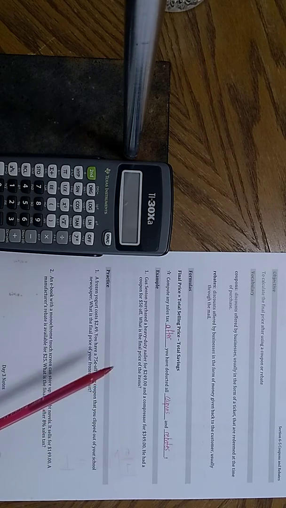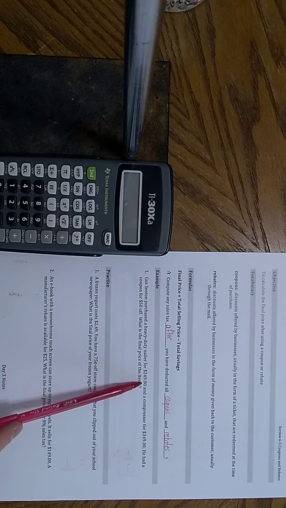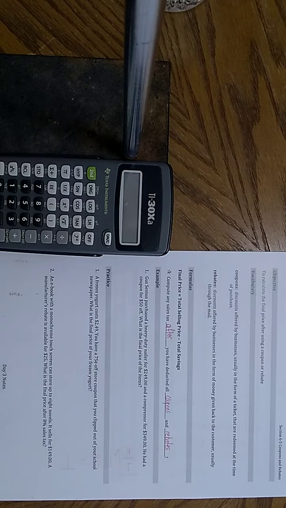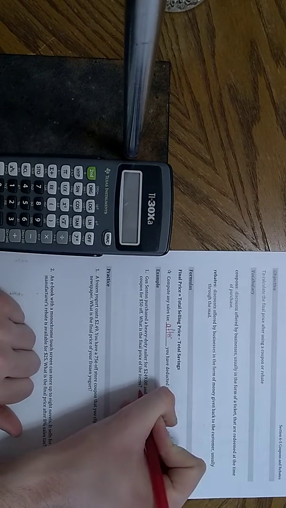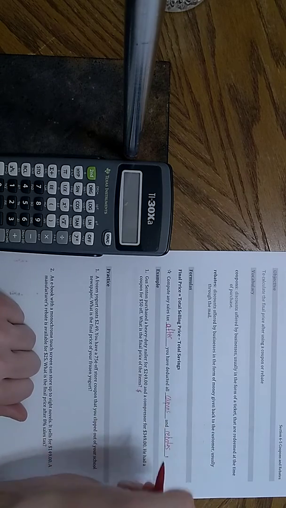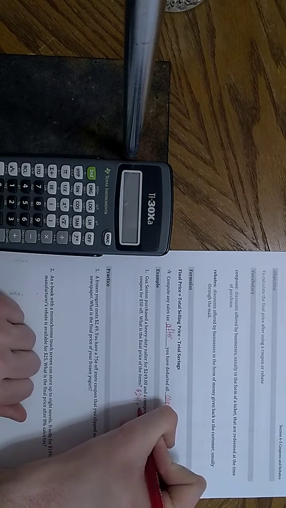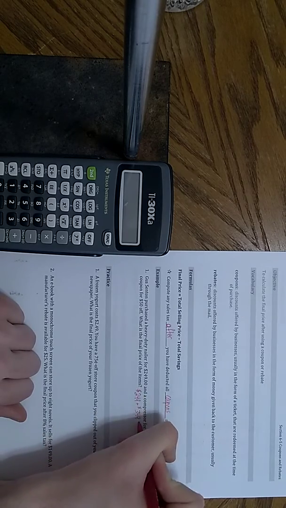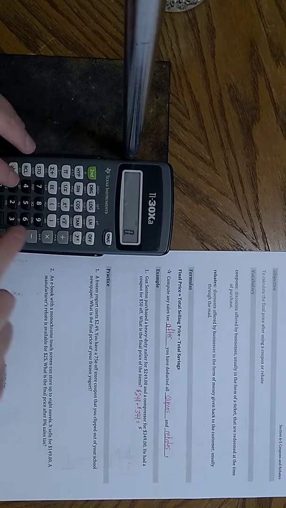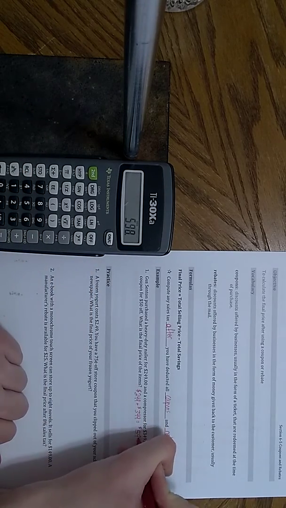So let's try this. Number one, Gus Seton purchased a heavy-duty nailer for $249 and a compressor for $349. He had a coupon for $50 off. What is the final price of the items? Well, the first thing we're going to do is figure out what the cost of the items is without the coupon. That would be $249 plus $349, $598.